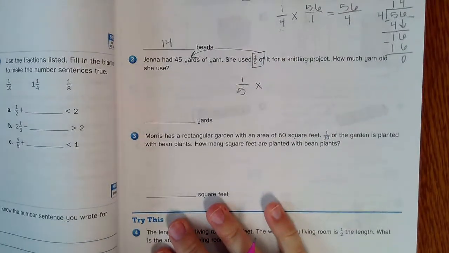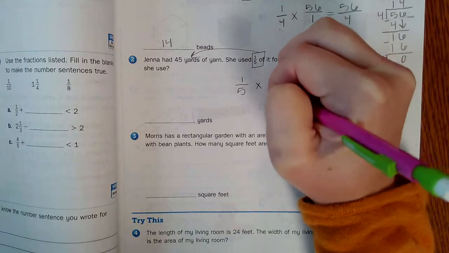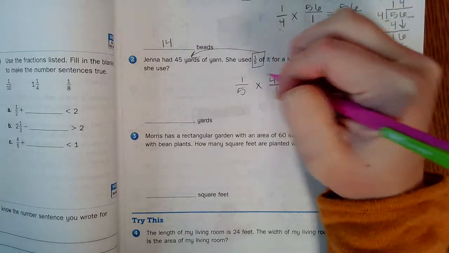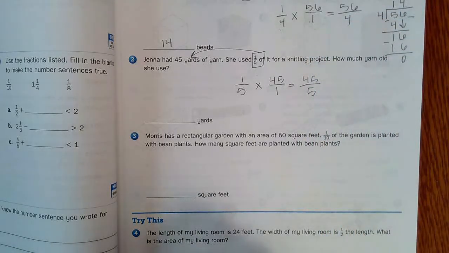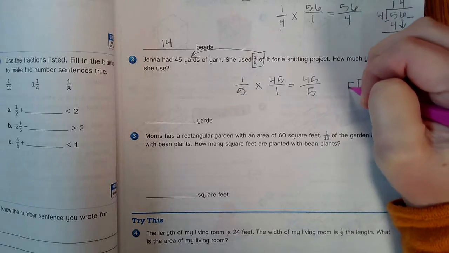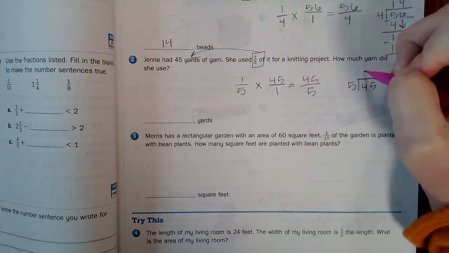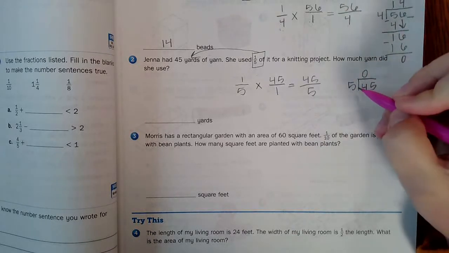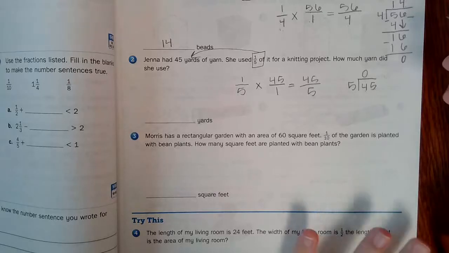Now keep in mind, just like in number 1, I need to keep my whole number the same. So I'm going to put 45 over 1, and then I will multiply across. 1 times 45 is 45. 5 times 1 is 5. Now I have an improper fraction, and with that, division is the action. So my numerator is my dividend. My denominator is my divisor. I know that 5 cannot go into 4. So I'm going to put a 0 here. I know that 5 can go into 45. I just need to figure out how many times. So I'm going to just list off to the side my multiples of 5.